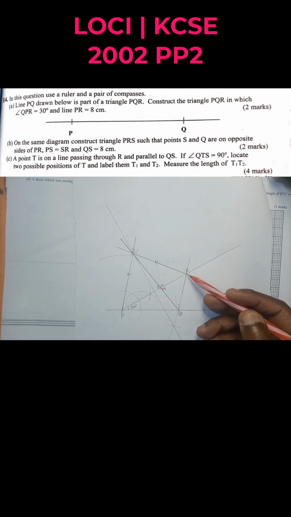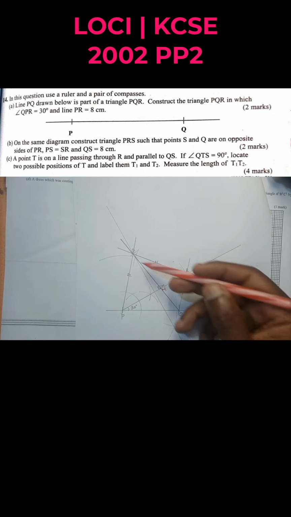So the first thing you can do is get the perpendicular distance between this point R and this point on this line. I can name this one as point M. So MR, we need to get that, but it should be the perpendicular distance. There are several ways through which you can construct a parallel line passing through R and parallel to QS. You can use a set square and a ruler. I will use a pair of compasses only, by just getting the distance.